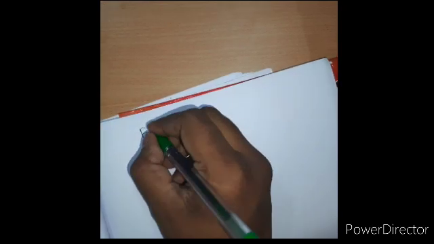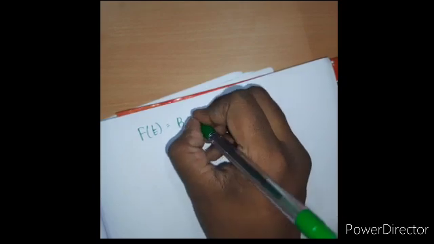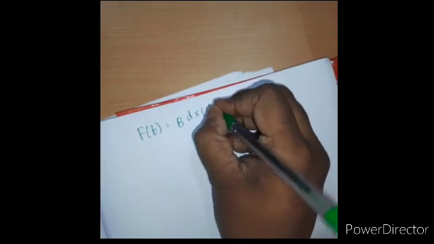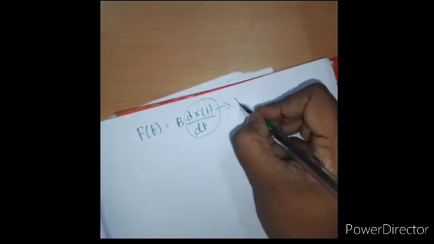Okay, now when there is a dashpot, then I have to use a velocity there. So f of t will be equal to b into, b is the dashpot, and dx of t. This dx of t will be the velocity.